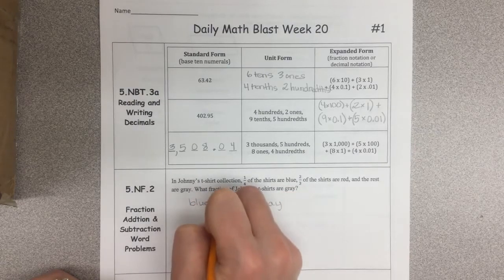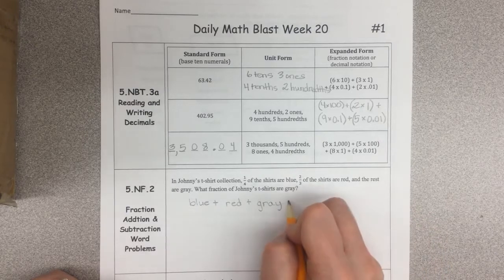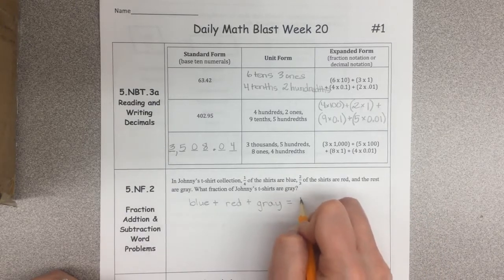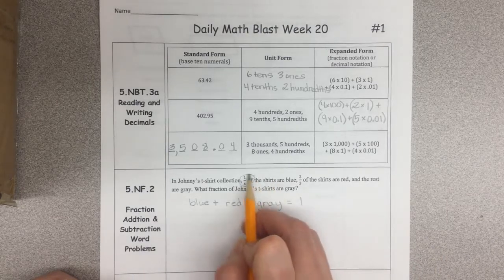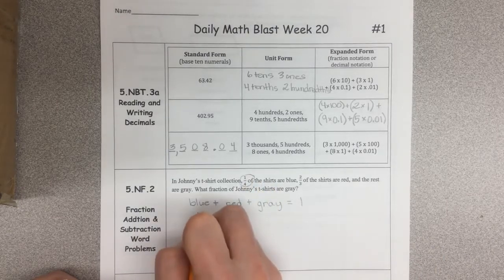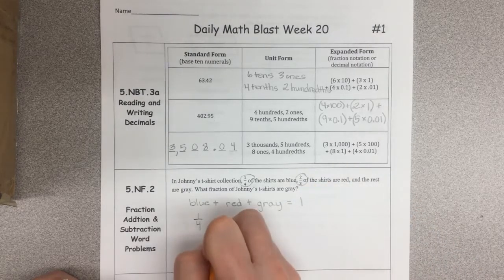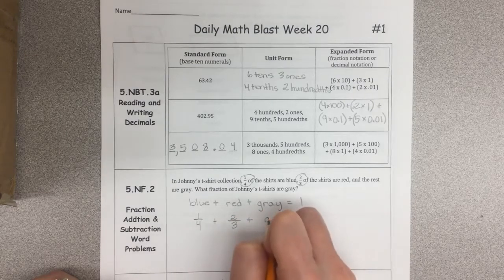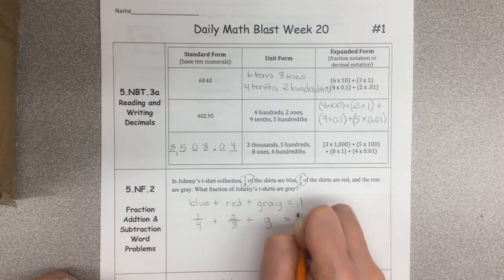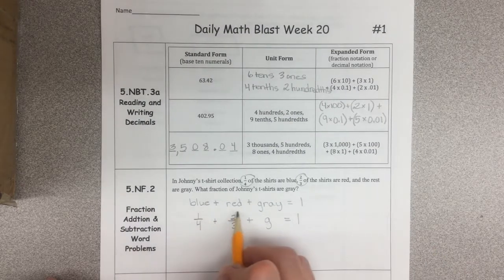So if I take the fraction that are blue and the fraction that are red and the fraction that are gray and add them all together, I should get one whole collection. Now here it tells me that 1/4 of the shirts are blue. Here I see that 2/3 of the shirts are red. And here I'm not sure what gray is yet, but that is equal to one whole. So here, let's add what we know we have first.